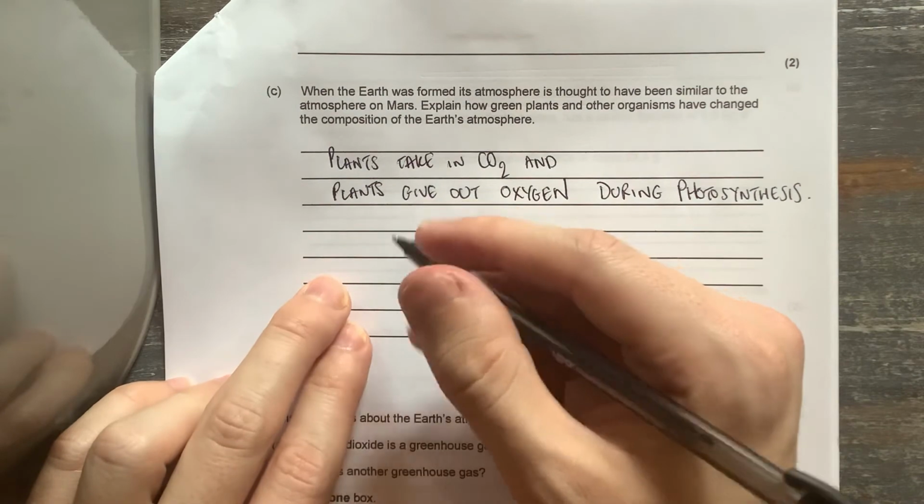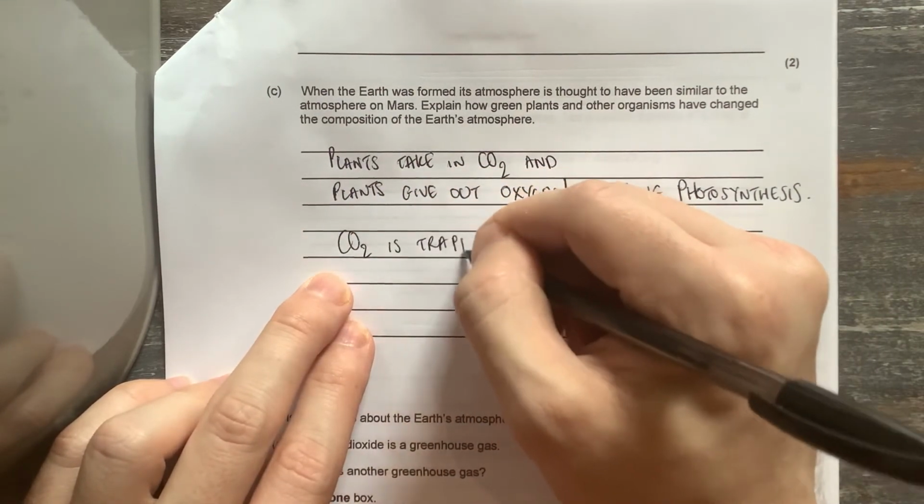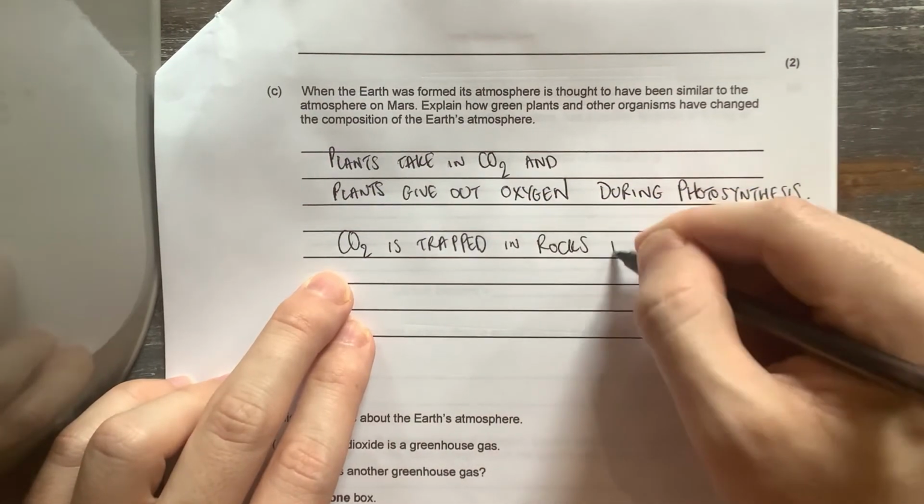Also, CO2 is trapped in rocks and fossil fuels.